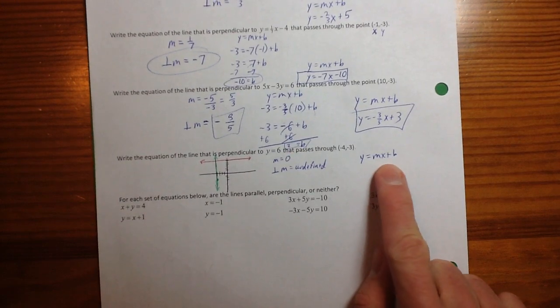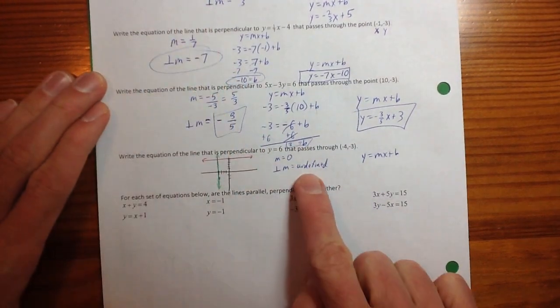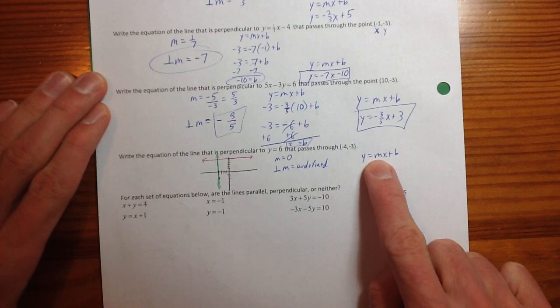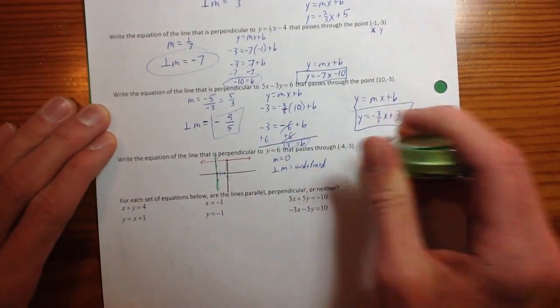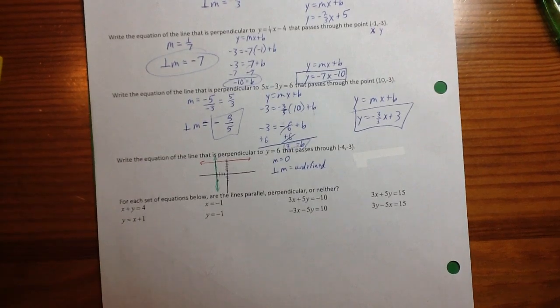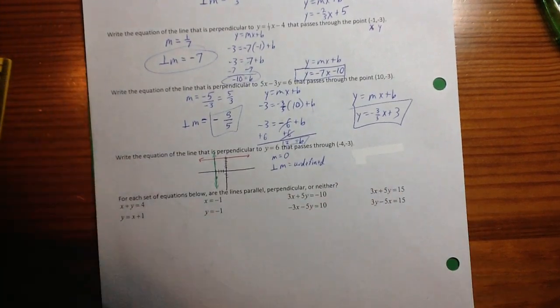This is not my answer because it's a vertical line. When your slope is undefined, yeah, good luck plugging that in there. That's not going to work. So this is not right. Get the white out and get rid of it. It's gone. Never even knew it was there. See, you can't even see that white out.